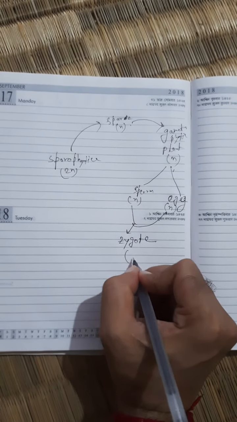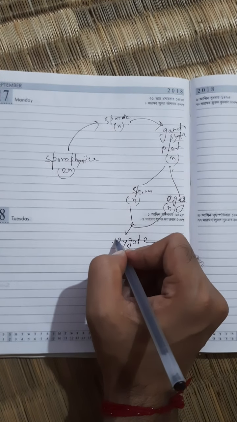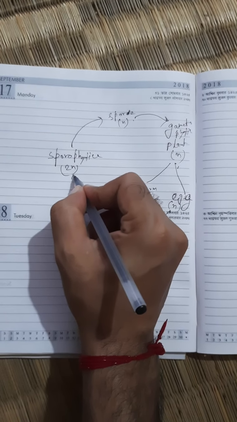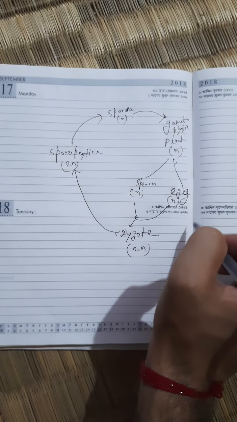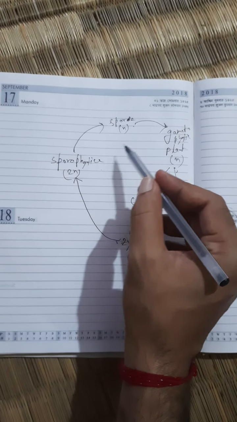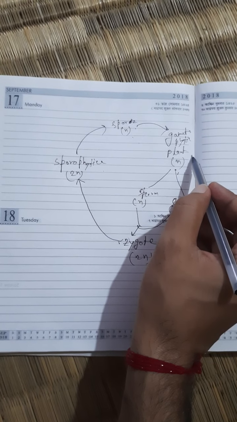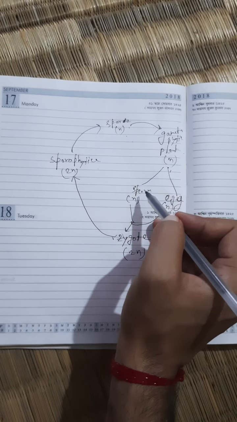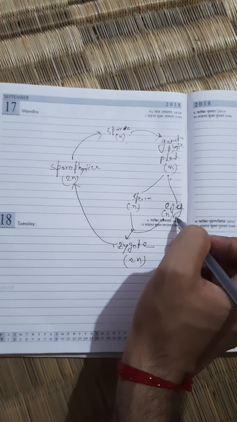Here the zygote is actually 2n, and from that zygote again the sporophytic plant will develop. So this is the full alternation of generation. From the sporophytic plant, spore will develop, and the spore gives the gametophytic plant. The gametophytic plant will produce sperm and egg.